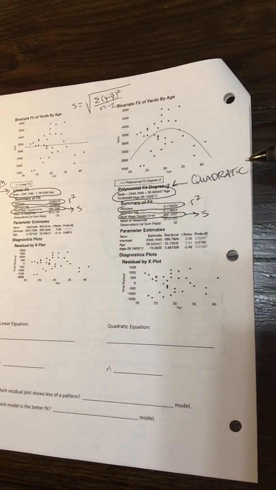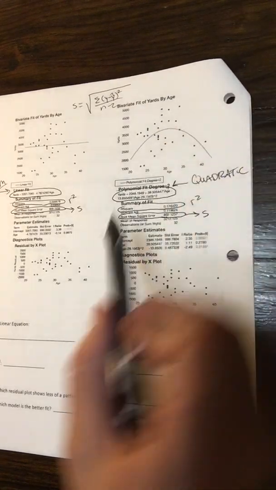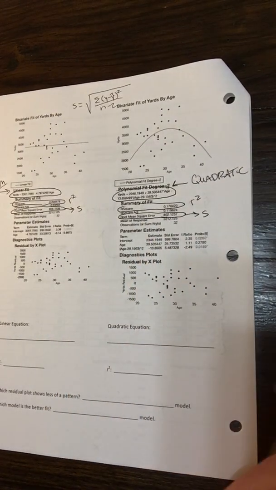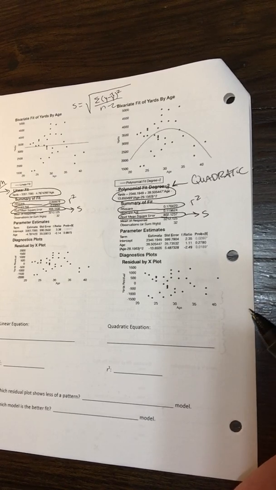So I don't know if you want to try and reason your way through that or just kind of memorize that phrase, root mean square error. That's the standard deviation of the residuals.